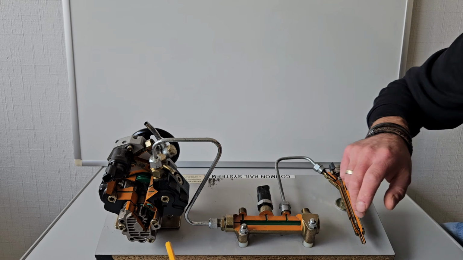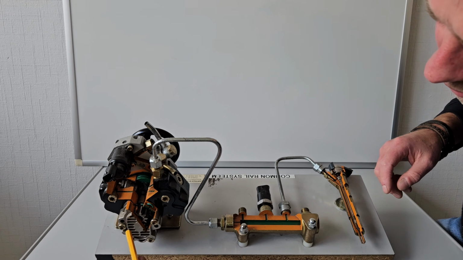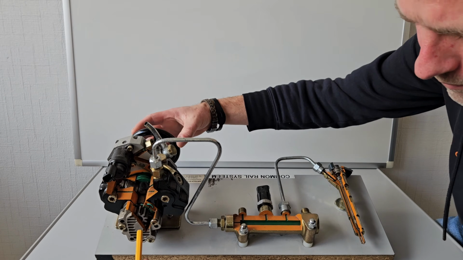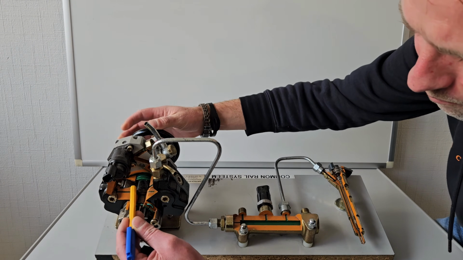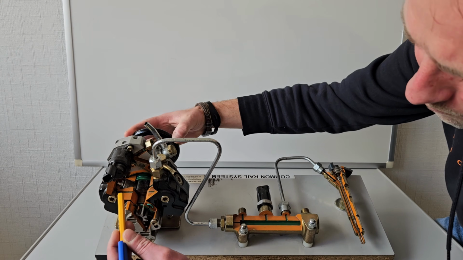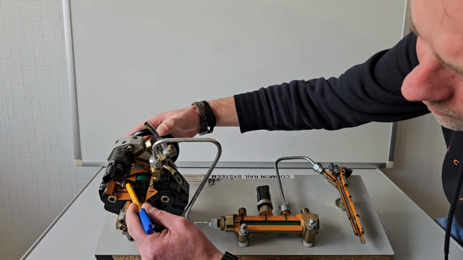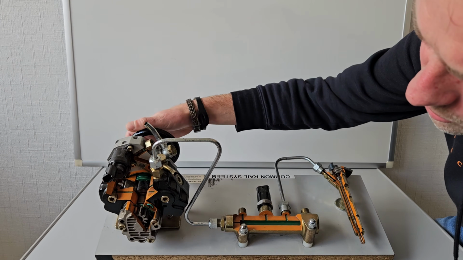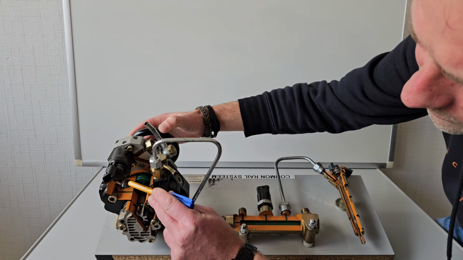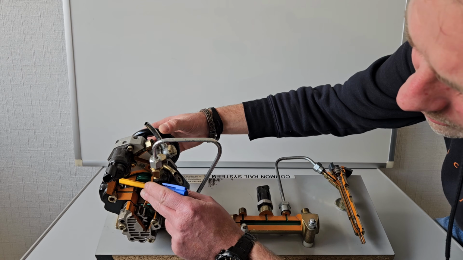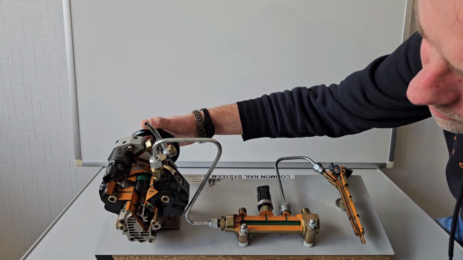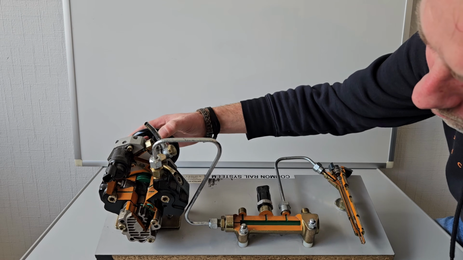What you can see here is a regular fuel pump. This fuel pump sucks the diesel fuel from the tank to the high pressure pump, and this is the high pressure pump. You can see here a plunger inside the cylinder. You can see it's going up and down, and this plunger compresses diesel here under really high pressure, and it compresses and it compresses.